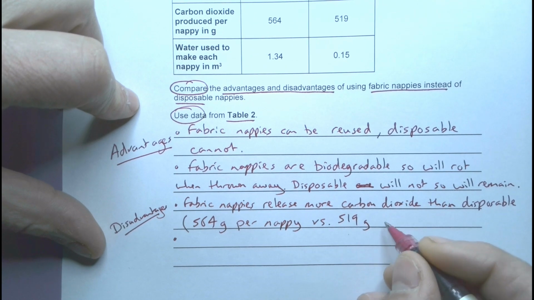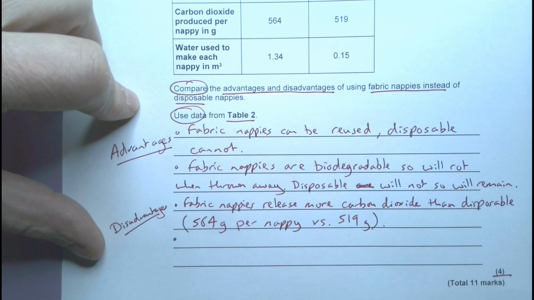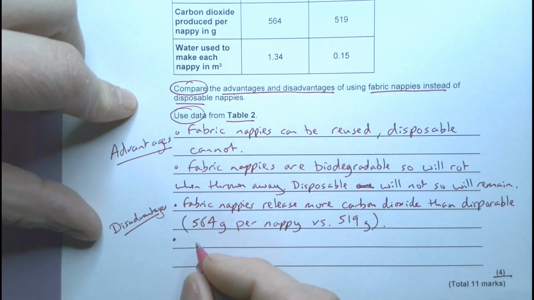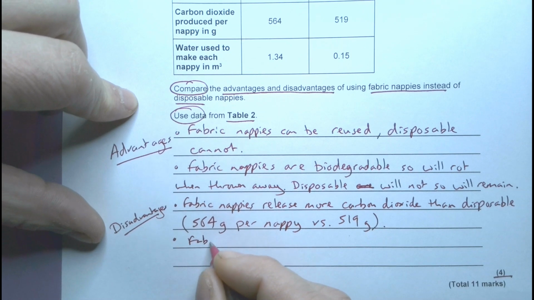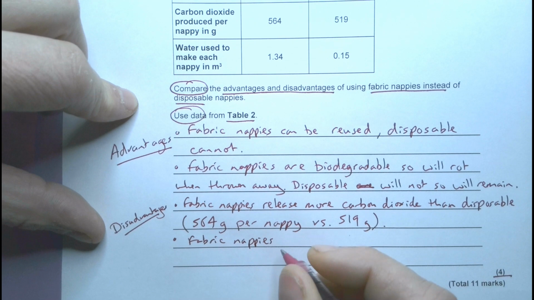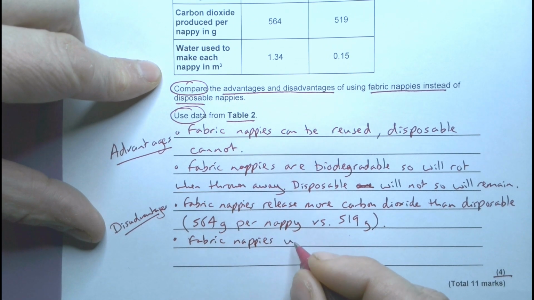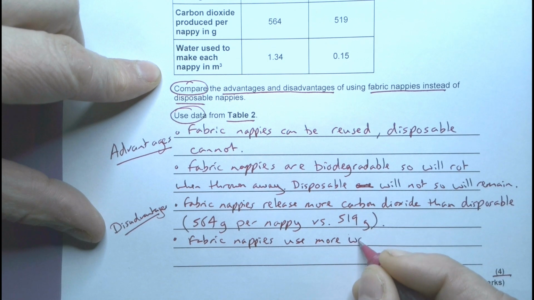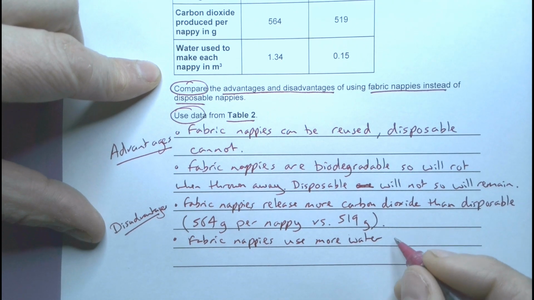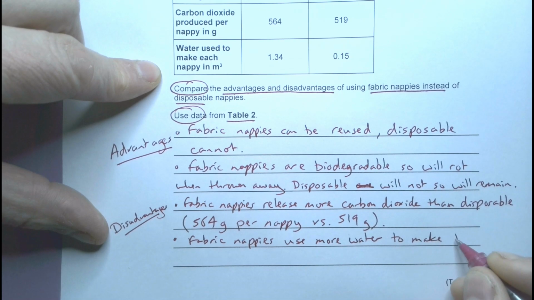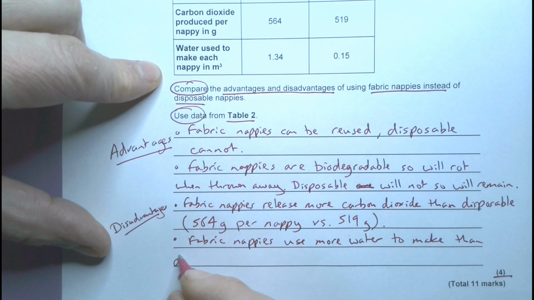Okay, what else? Well, they use more water. So fabric nappies use more water to make, and disposable.